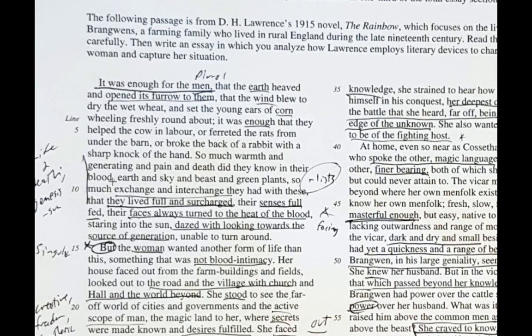"So much warmth and generating of pain and death did they know in their blood, earth and sky, and beast and green plants. So much exchange and interchange they had with these, that they lived full and surcharged, their senses full fed." Well, that sounds pretty good, actually. They lived full. They're not lacking anything. They're not really struggling with life. I mean, it's probably hard work. "And their faces always turned to the heat of the blood, staring into the sun, dazed with looking toward the source of generation." I mean, this is Genesis level stuff. This is just basics of life, death, and they're always facing that.